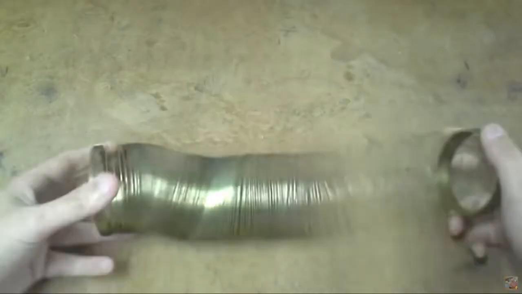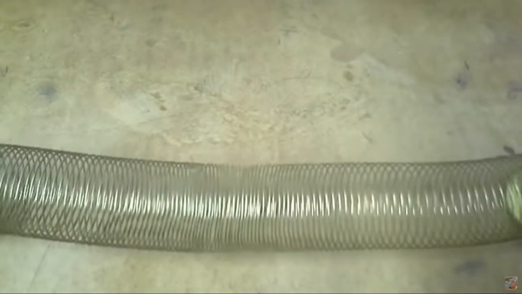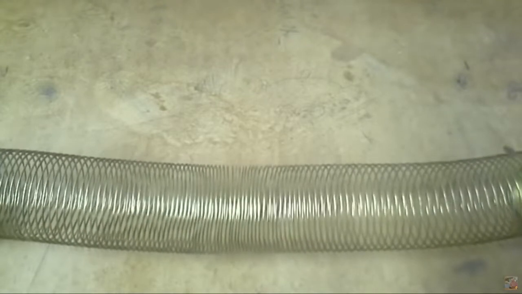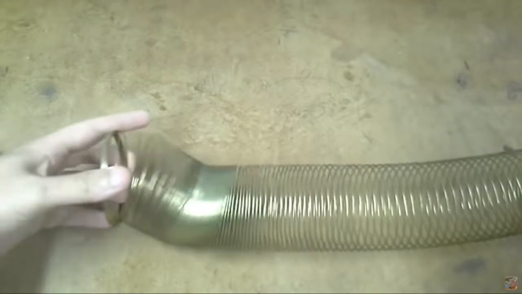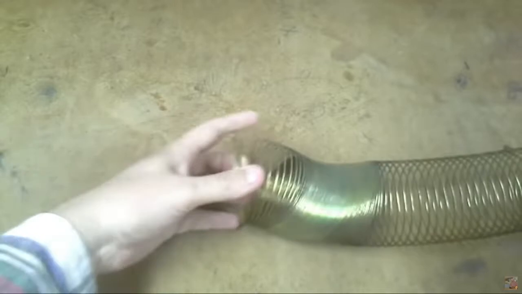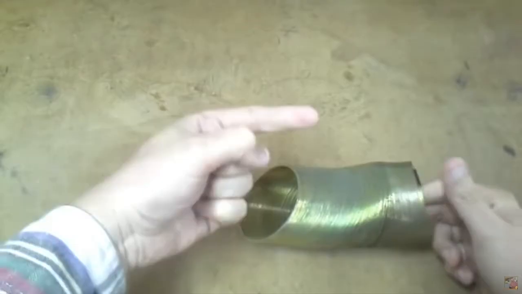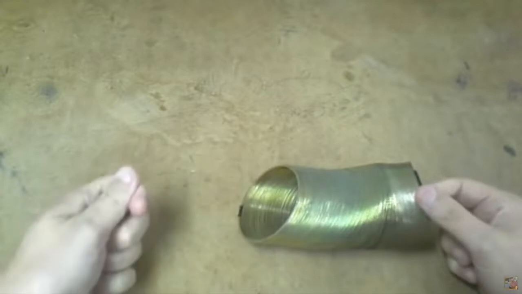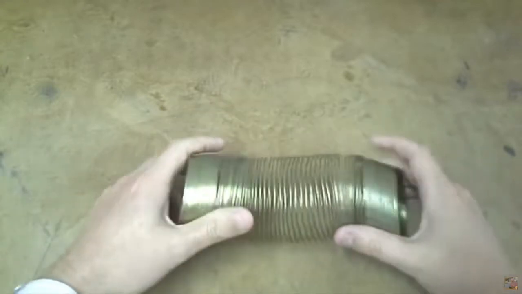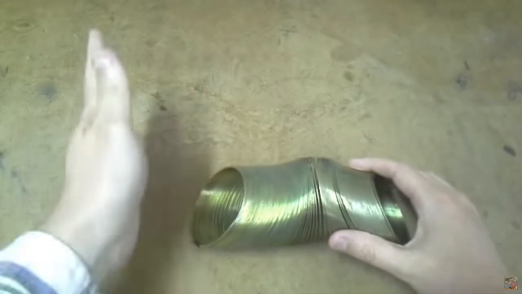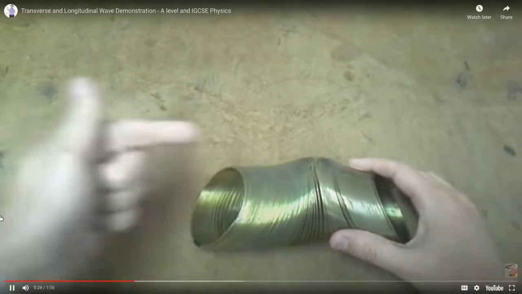Now, transverse waves, the direction of energy is going to be going forwards, and that's the same with longitudinal waves as well. The energy is going to go this way, but with a transverse wave, the medium, so in our case the slinky, which is what the wave is going to travel through, is going to be moving perpendicular to the direction of energy transfer. So let me give this a go.